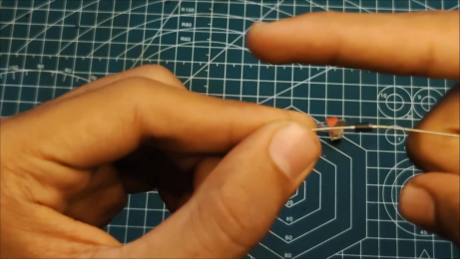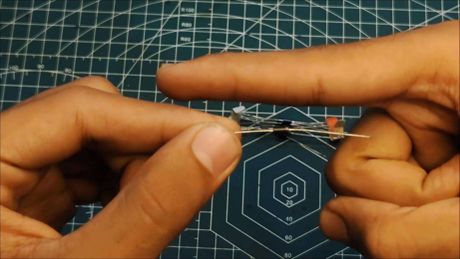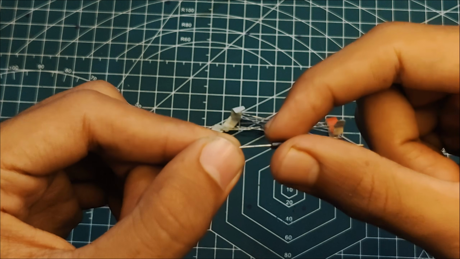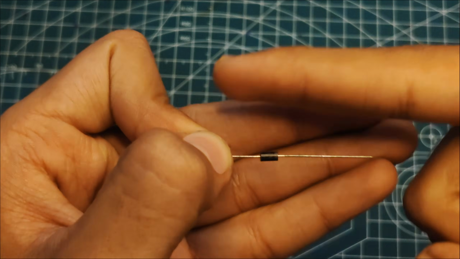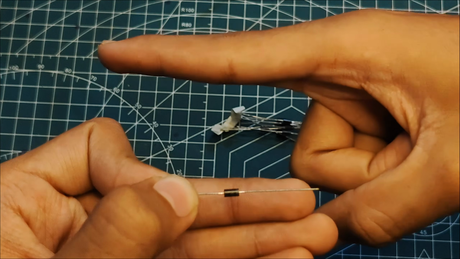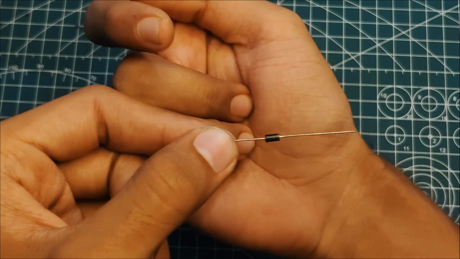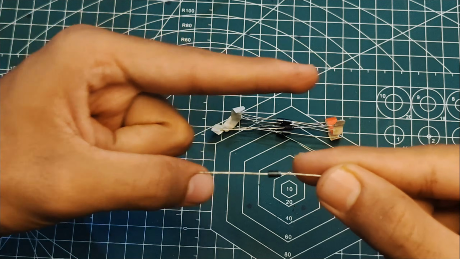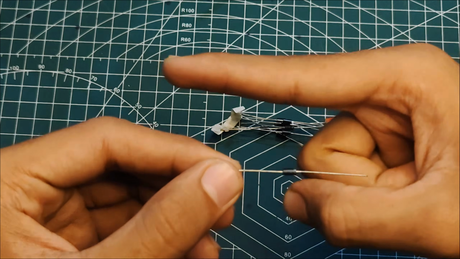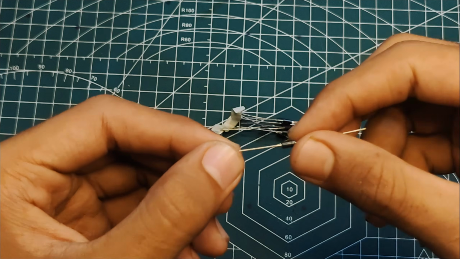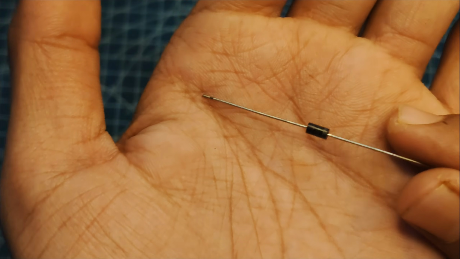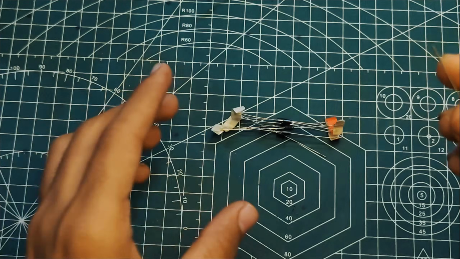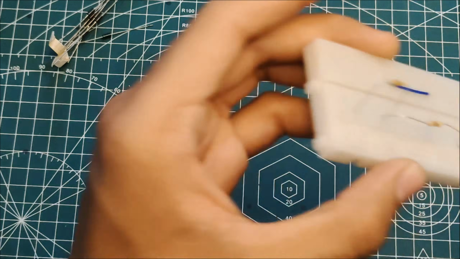There will be almost zero current in the reverse direction, not exactly zero, because there will be some leakage current. So all the current would be going in this direction, and there will be almost zero current flowing in the other direction, except the leakage current. This is how a diode works, and let me show you a small experiment with our breadboard.